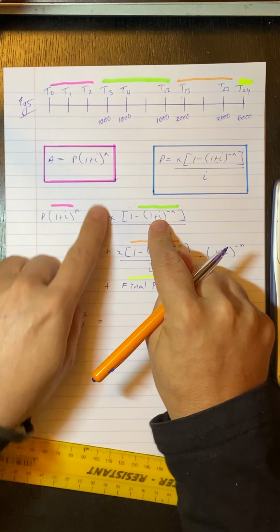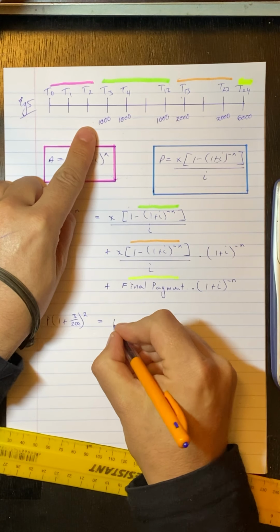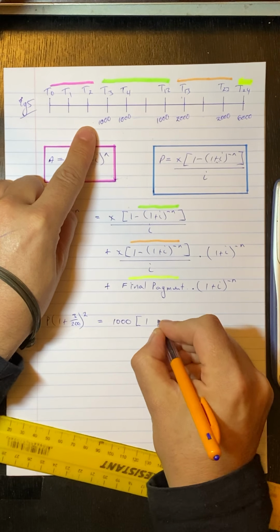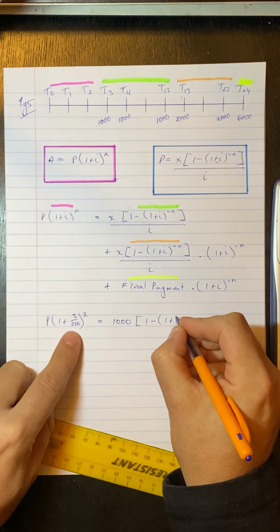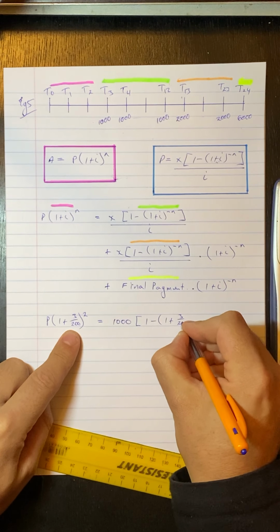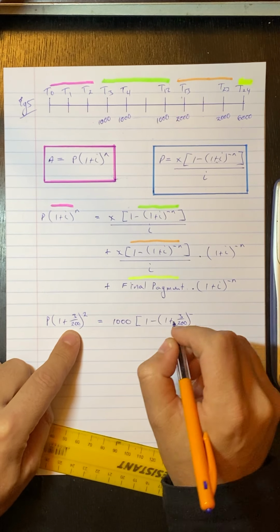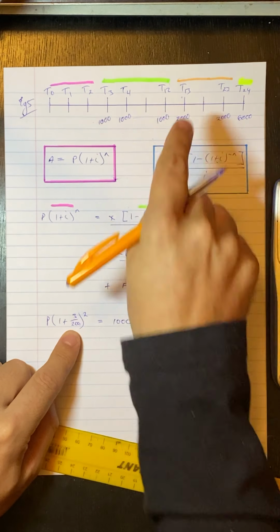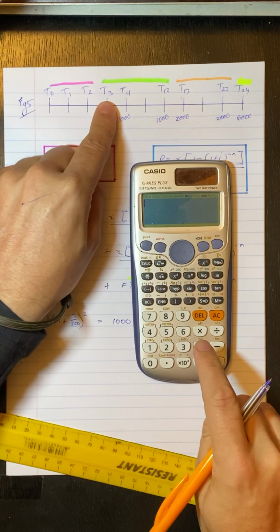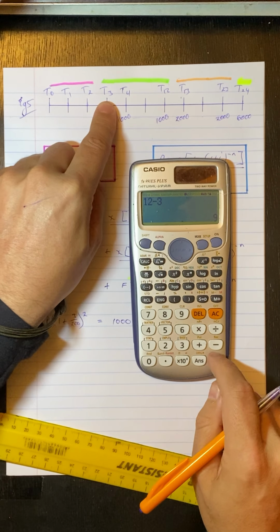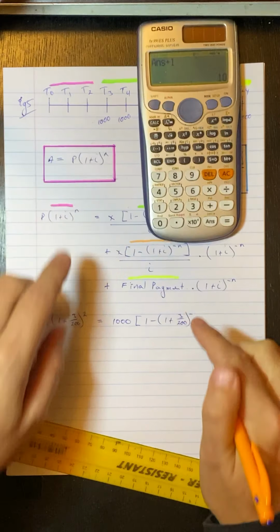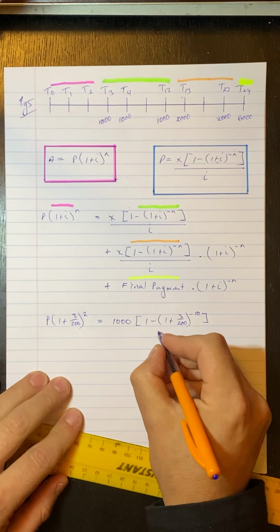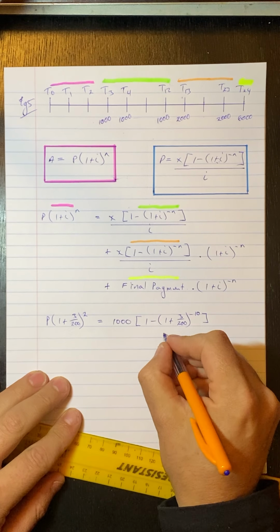Now we're on to our 1,000 Rand bit. So we know what our X is, it's 1,000. 1 minus 1 plus our interest, 3 over 200, to the power of minus. Now, how long has this payment period lasted for? Well, it's 12 minus 3 plus 1, and we get 10, all over 3 over 200.